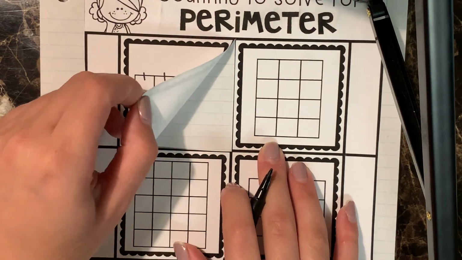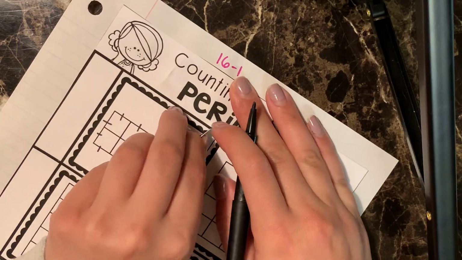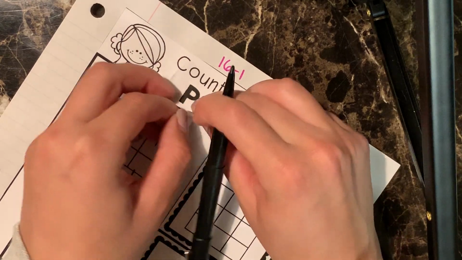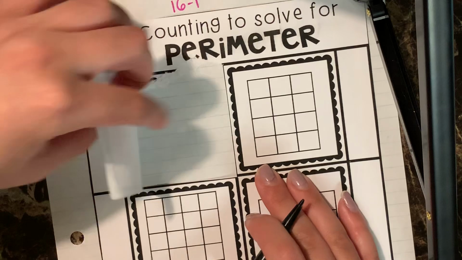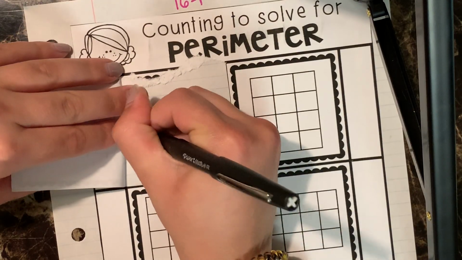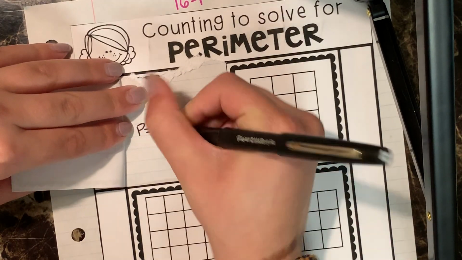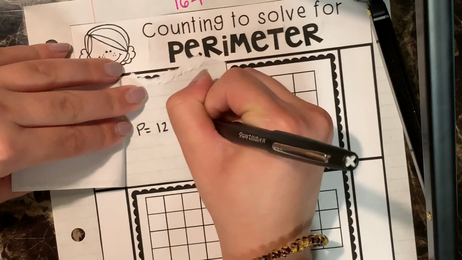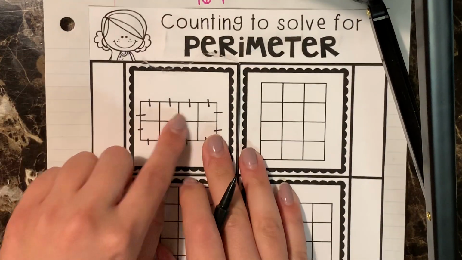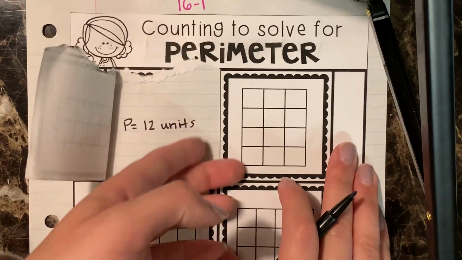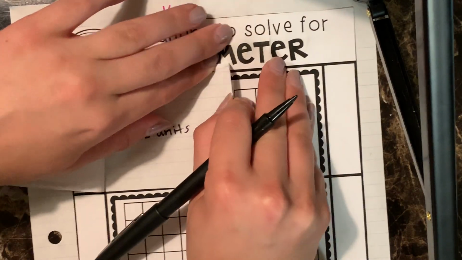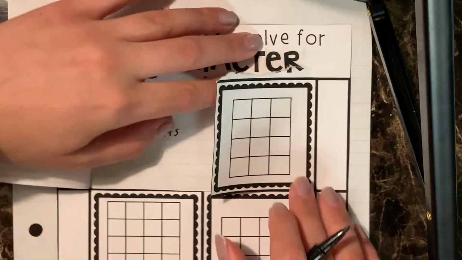Oops, I forgot to cut the top. I always do that even in class. So this one up at the top is 12 units. So I'm going to do P equals 12 units. And I'm choosing to do units because it didn't tell me that these were square inches or square centimeters or square feet or anything like that. So I'm just doing simple units, okay?